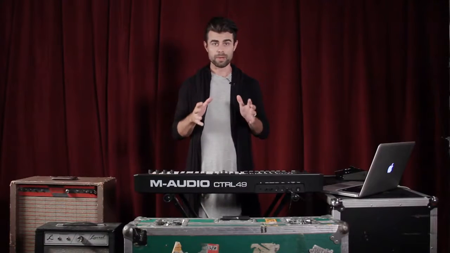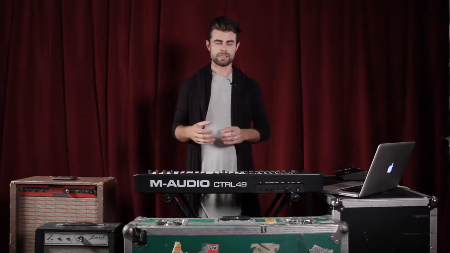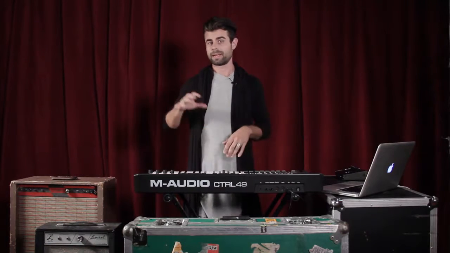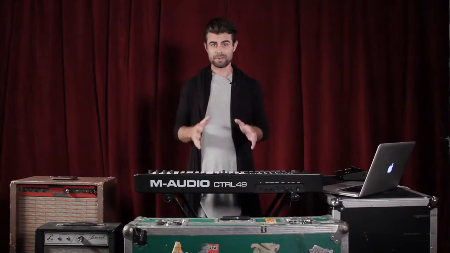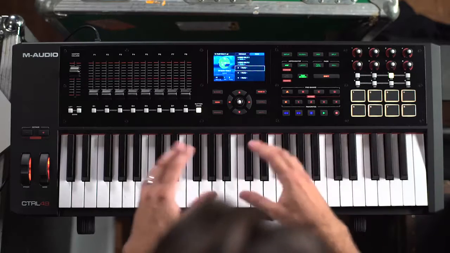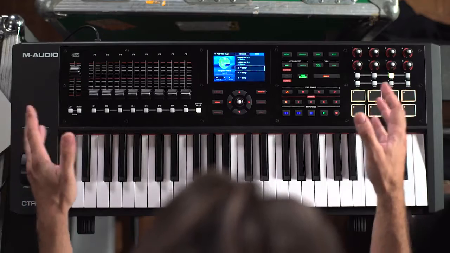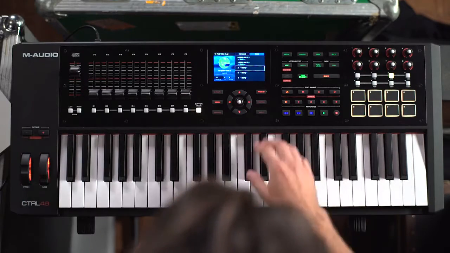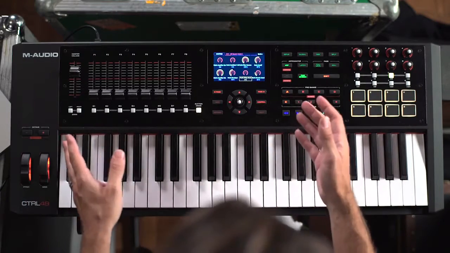So now I've got something really, really powerful. And for anyone that's using a mix of plugins on their computer and external hardware, this is really, really going to get you inspired. Let me show you what I'm going to do. So I already have a brand new patch loaded up. It's in hybrid. And you might have seen that I went into control mode already.